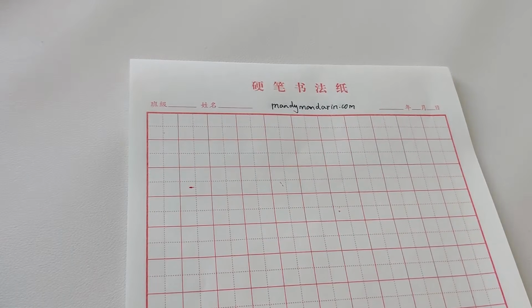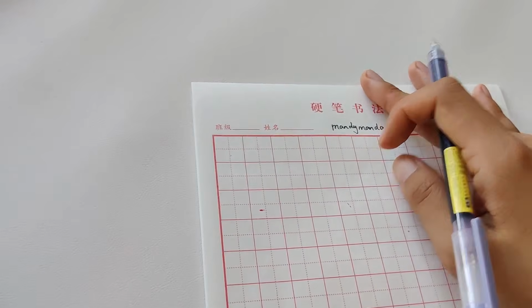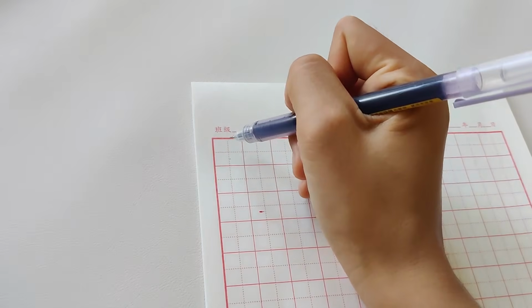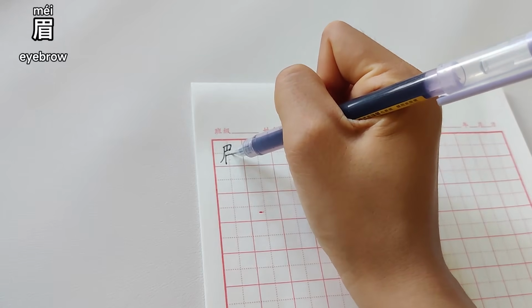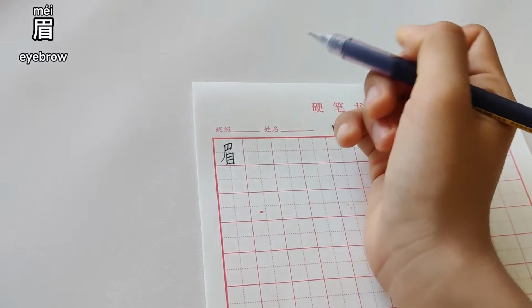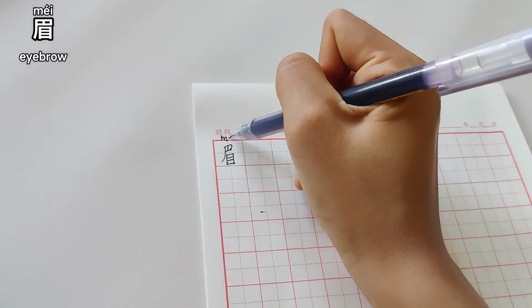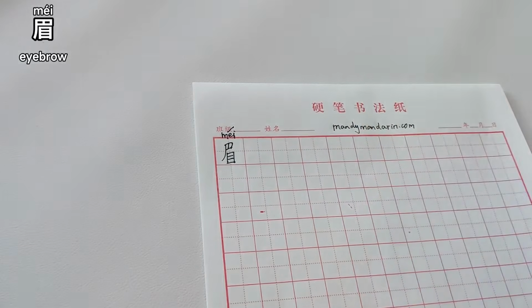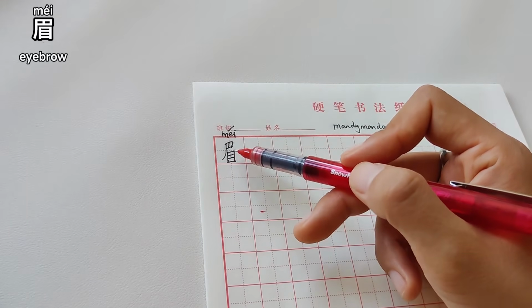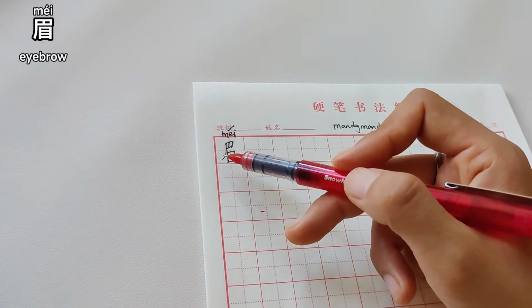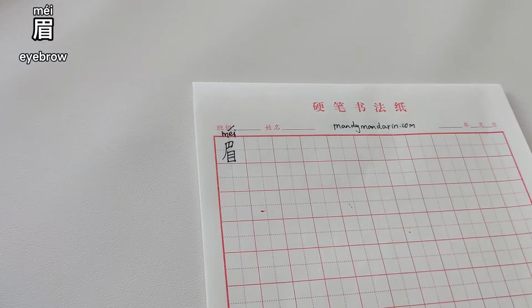Enough of eyes. Let's get to the next characters with the eyes radical. 眉. Mei, as you can see, we have an eyes radical underneath and something on top. So what's on top of your eyes?